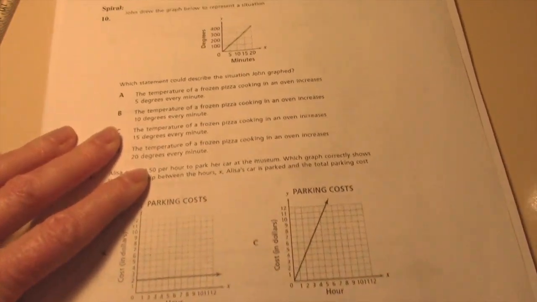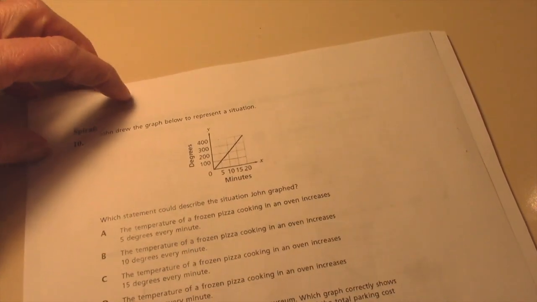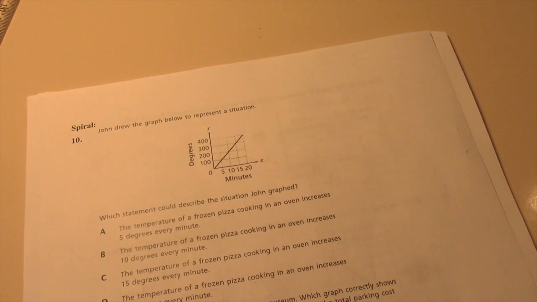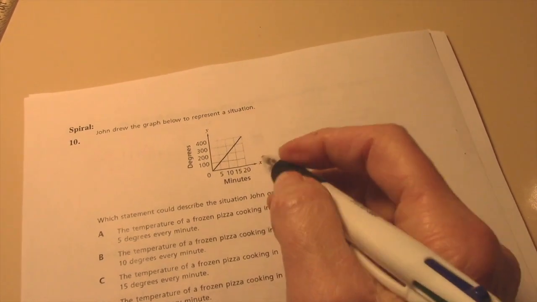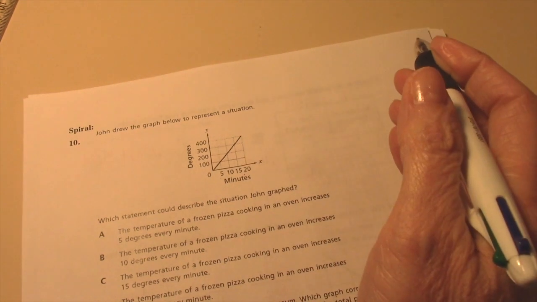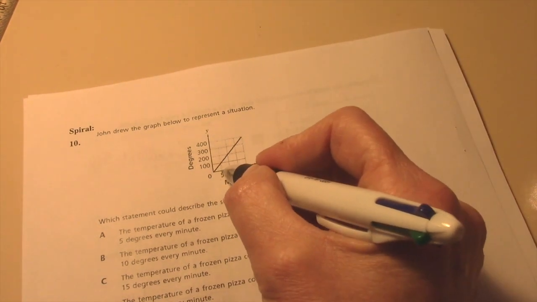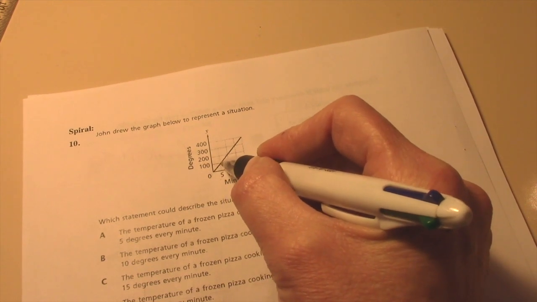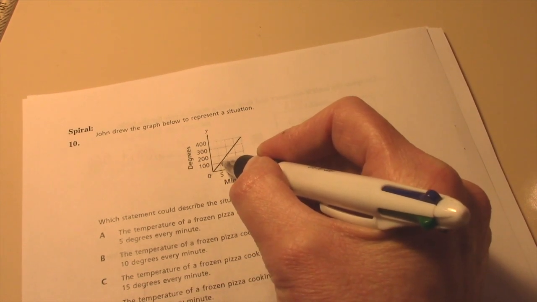Number 10 is a spiral. Another state question. Okay, John drew the graph below to represent a situation. So as minutes went by, the degrees go up. That's easy. All right, so in 5 minutes time, it went from 0 degrees to 100.